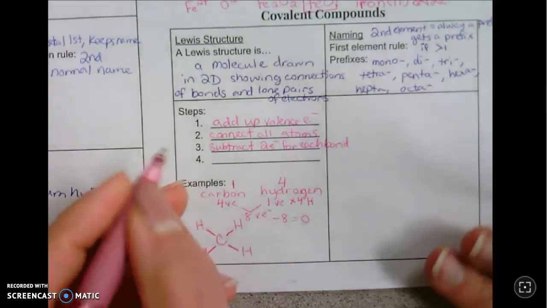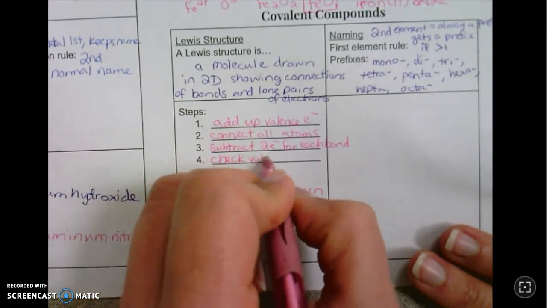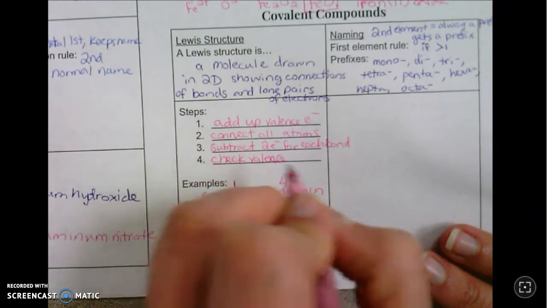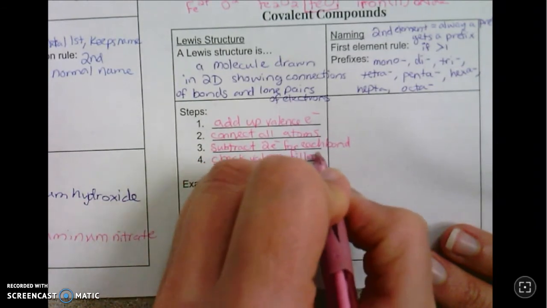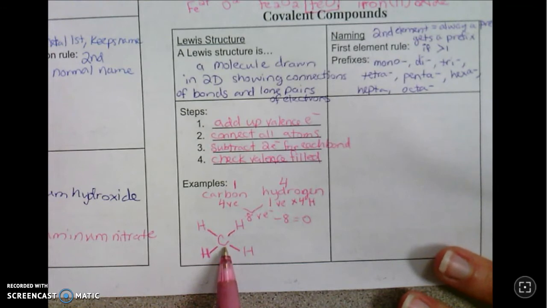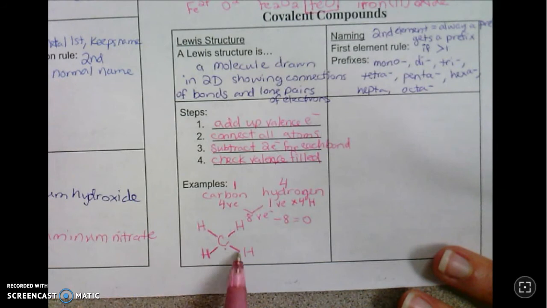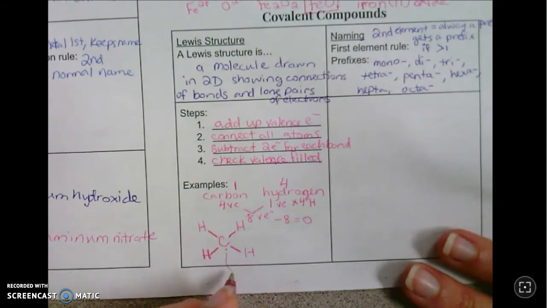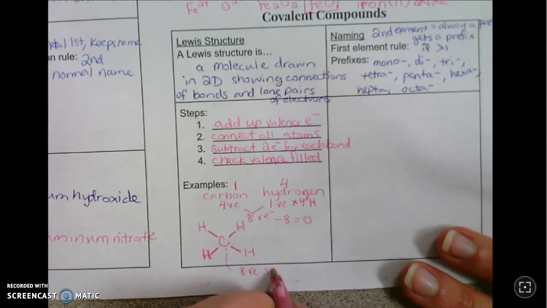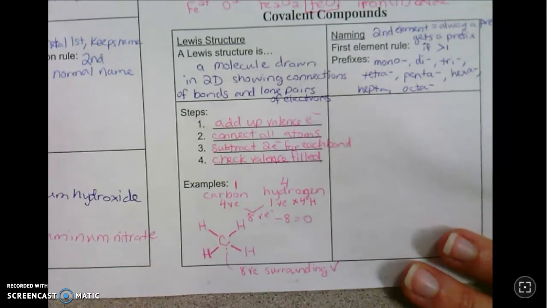But the thing you need to make sure is to check that valence is filled for each atom involved. Carbon needs to have 8 valence electrons in its outer energy level to be filled up. And if we look around, it's got 4 bonds, and each of those bonds has 2 electrons. So carbon has 8 valence electrons surrounding it, so it is full.